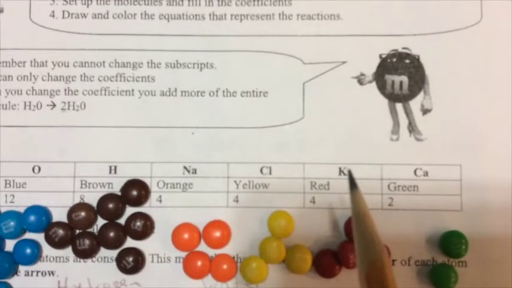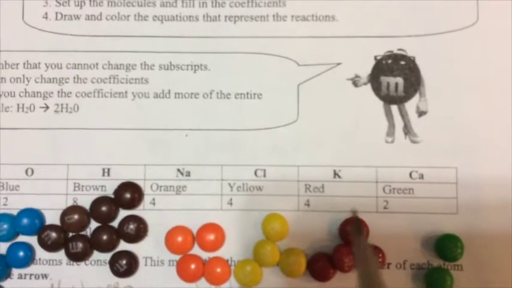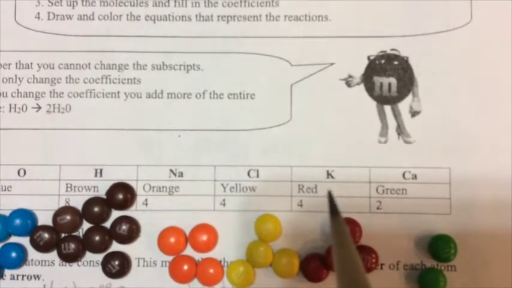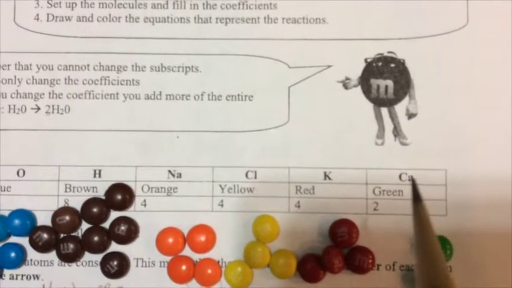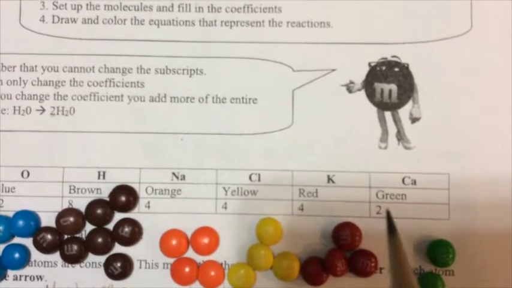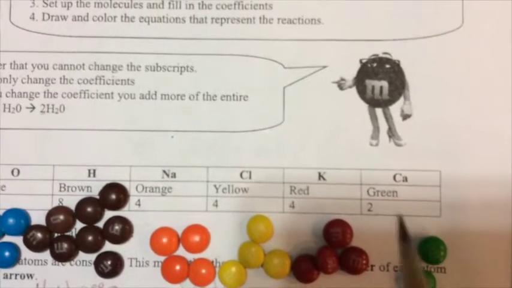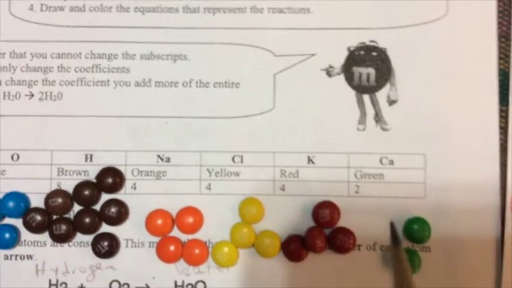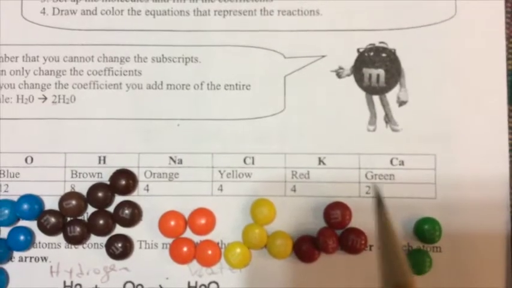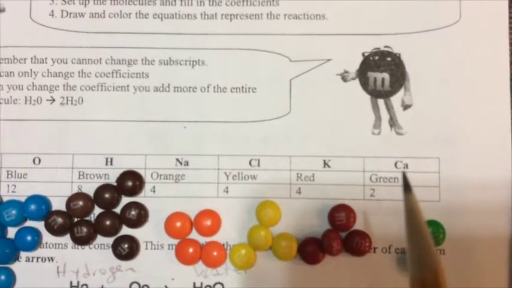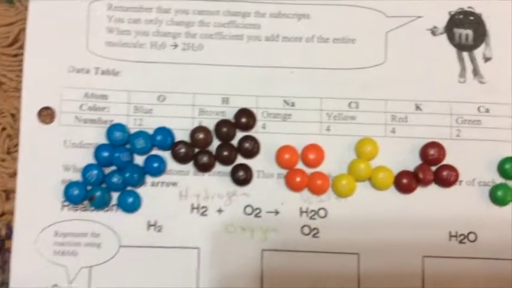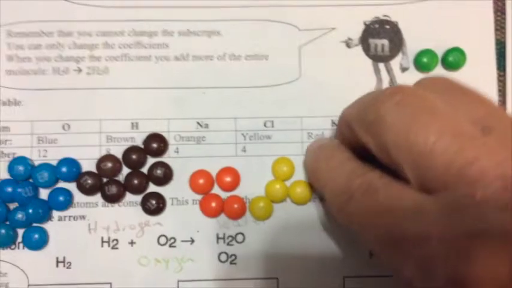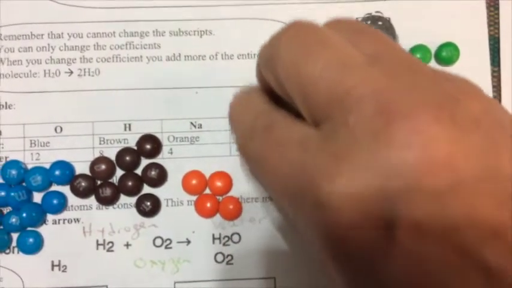And for K, potassium, I counted out 4 red M&Ms to represent 4 potassium atoms. And for calcium, I counted out green M&Ms. Oh no, not 6, I'm sorry, 2 green M&Ms to represent calcium atoms. So I'm going to move this out of the way so you can see it up here just a little bit.